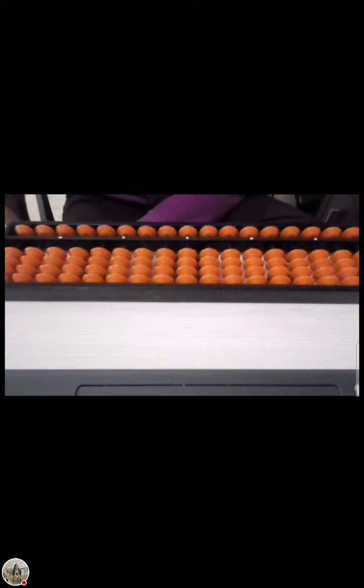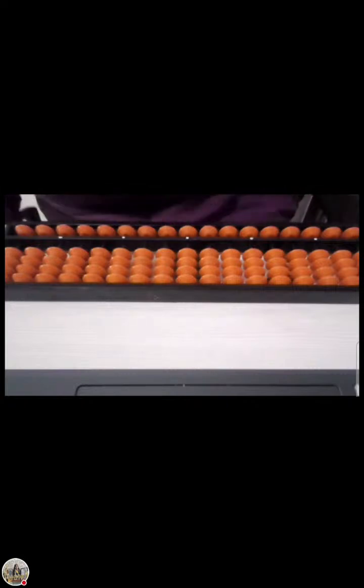Okay, we'll go slowly. So understand it there in this one. If I want to solve it on the abacus, 13 minus 16, how will I do it? Chalo, करते हैं.